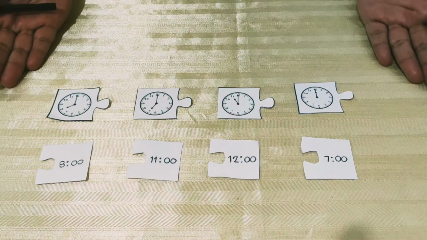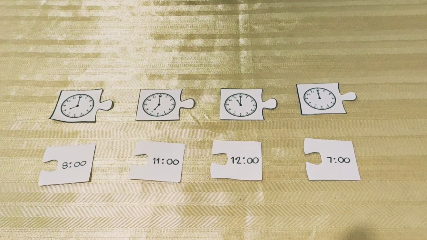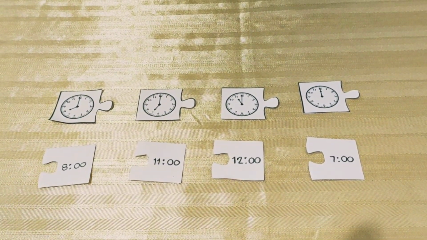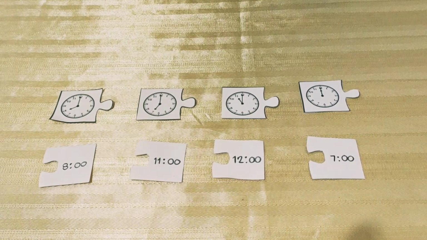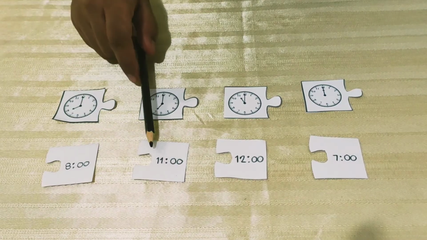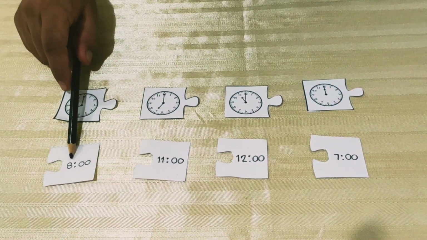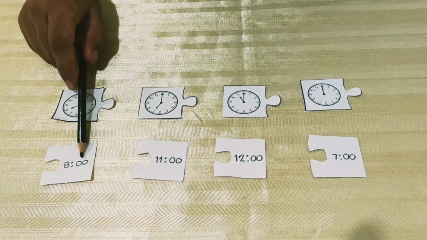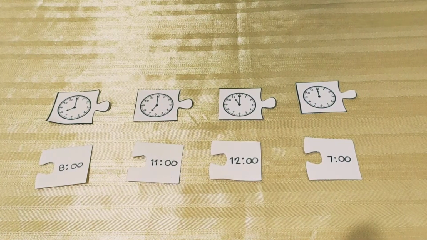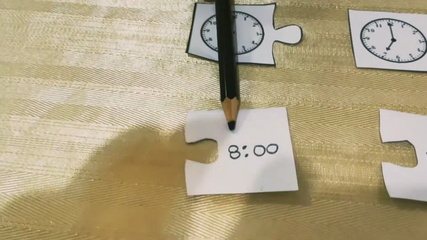So now I will show you some examples so that it will be easy for you to play the puzzles later. And I want you to always remember that when you want to write the time by hour like this, you need to first write the number and then write 2 zeros. For example, we have here number 8.